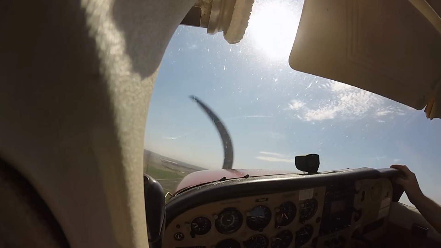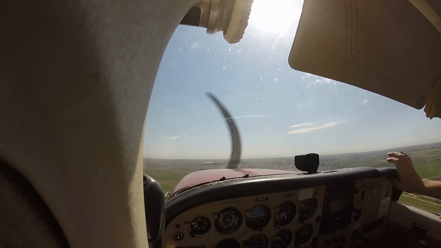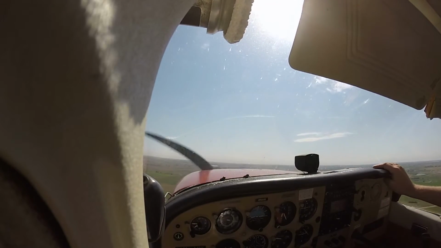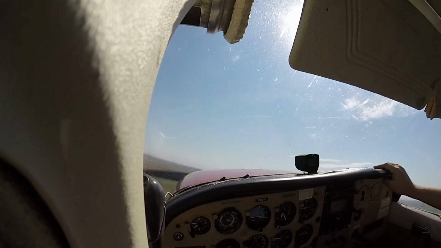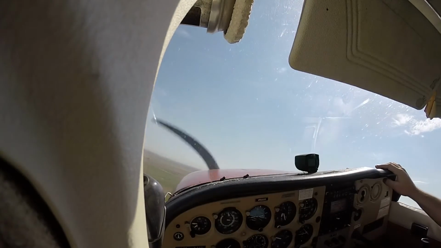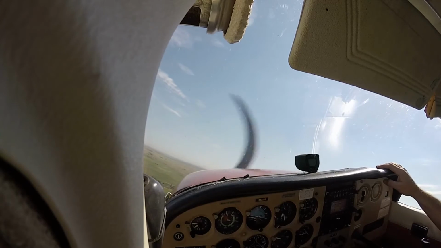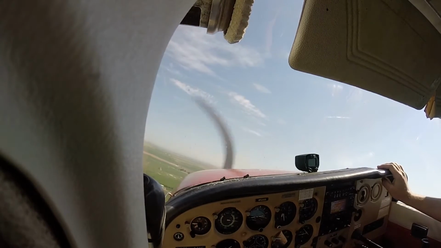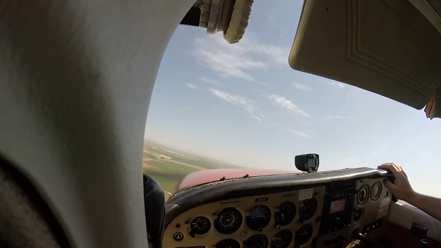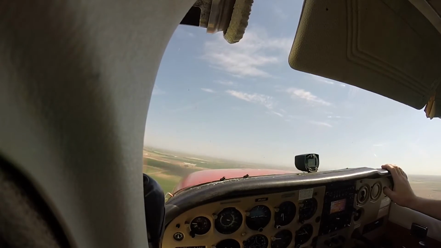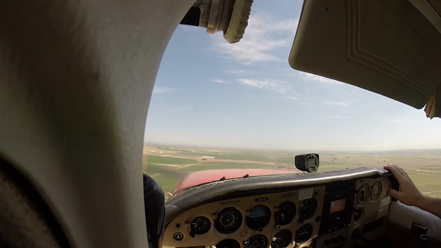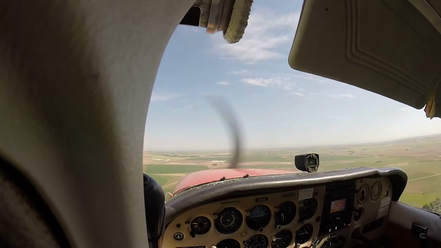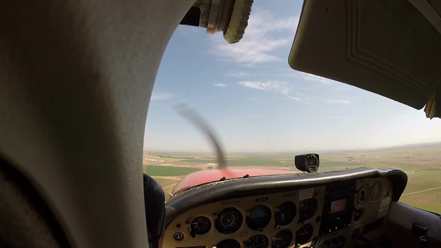Plat Valley, Delta Whiskey is back taxiing 15. Plat Valley traffic, Skyhawk 22 Delta, turning left downwind for runway 15, Plat Valley. Plat Valley, Delta Whiskey is down and clear.